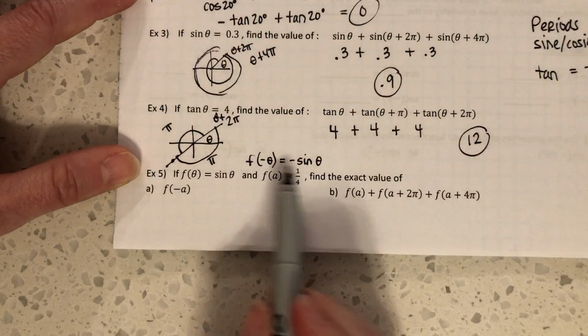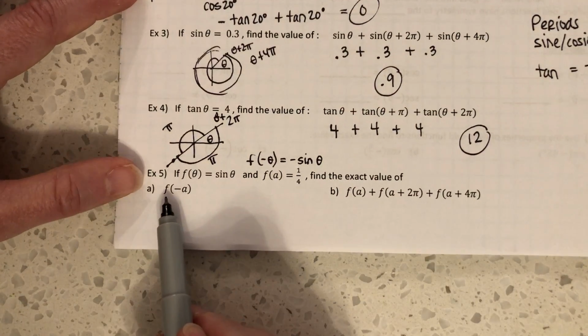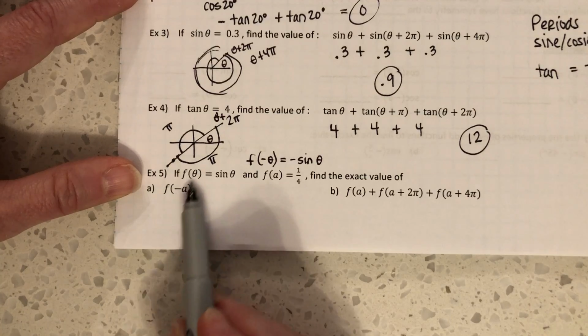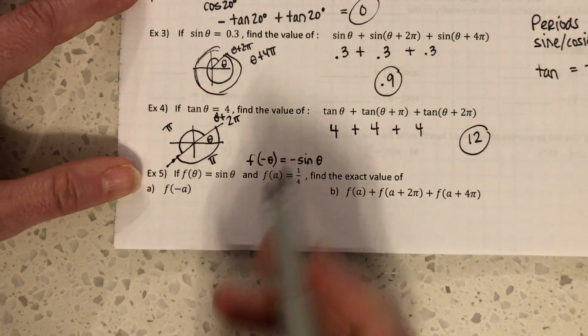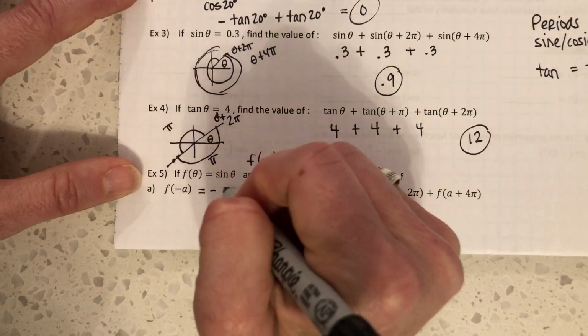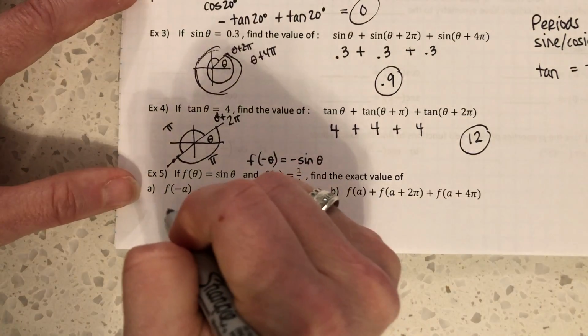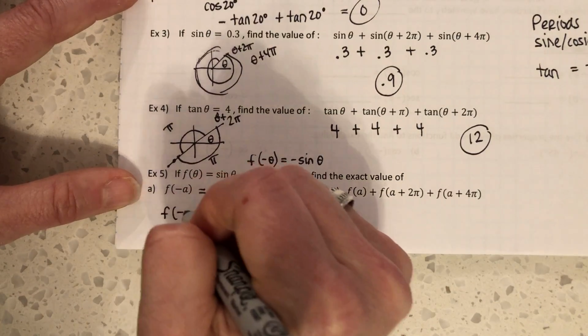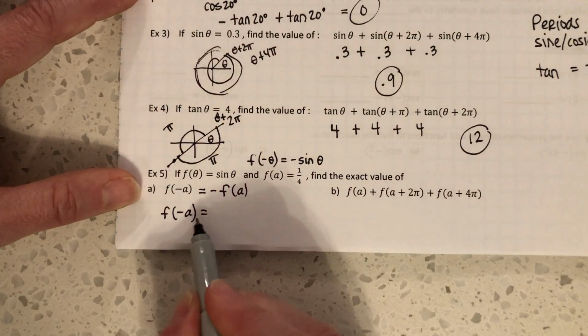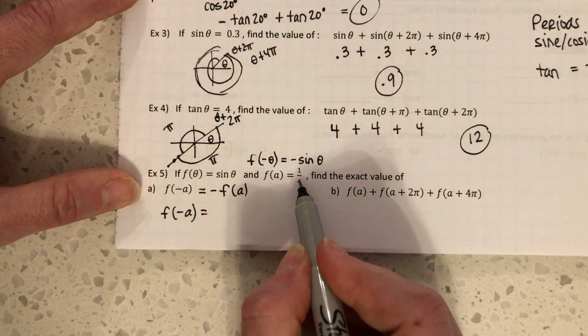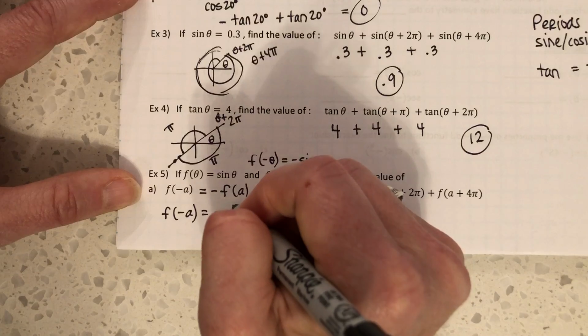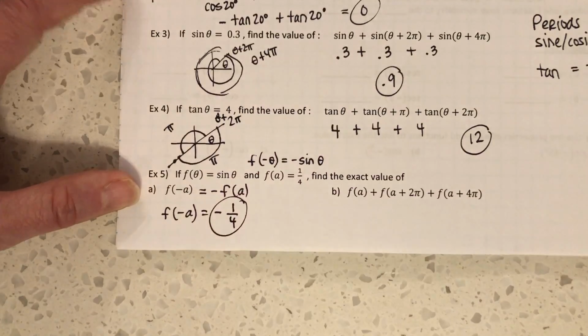That's one of our odd identities, right? So if I plugged in f of negative A, the opposite of that input, then I already know the opposite of the output has to come out. So that means that f of negative A, when the opposite of A goes in, then the opposite of that output has to come out, which would be negative 1/4.